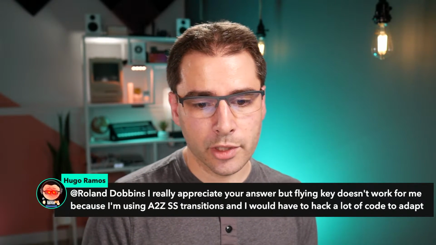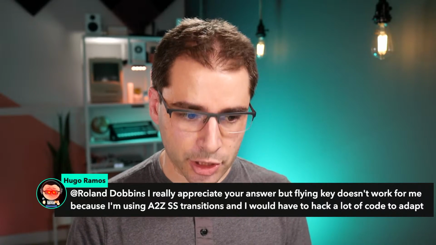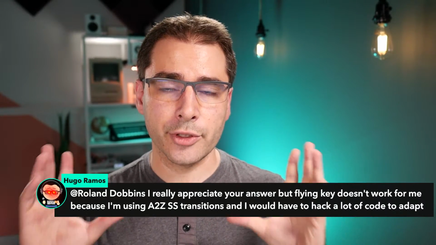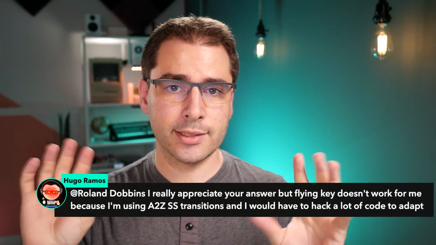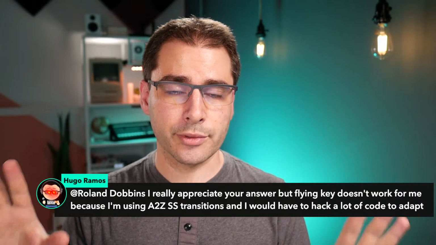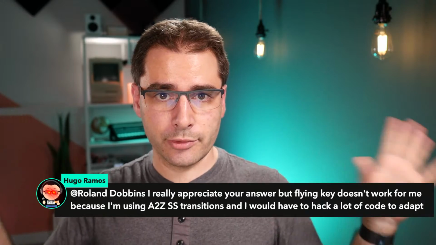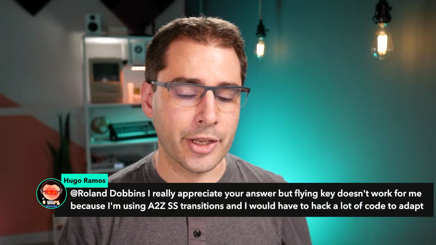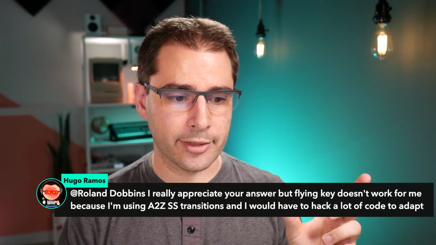Okay, so yeah, flying key doesn't work because I'm using A to Z Supersource transitions. Exactly. So if your Supersource scene can be fixed and set, then you can do the sort of hack by putting all your graphics in the background of a Supersource. But if you want to use Supersource transitions, then yeah, you need it to be actually properly inside of that window.